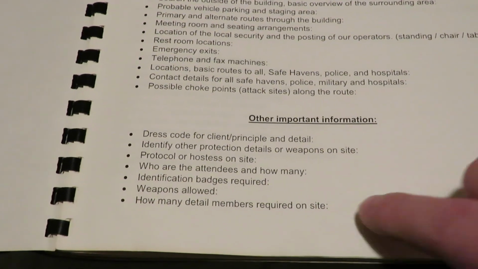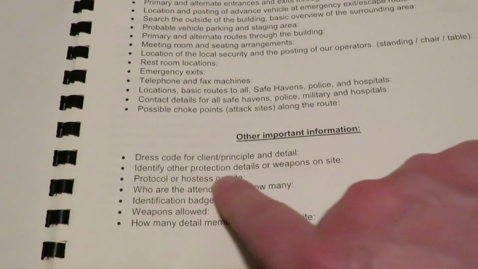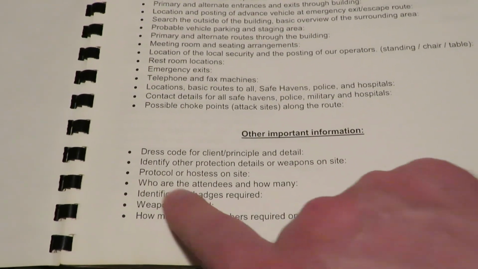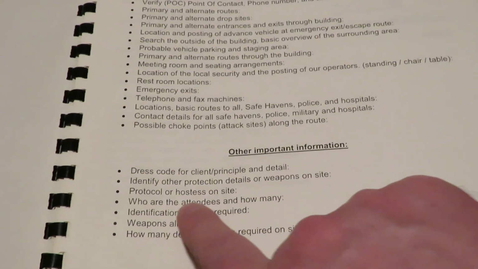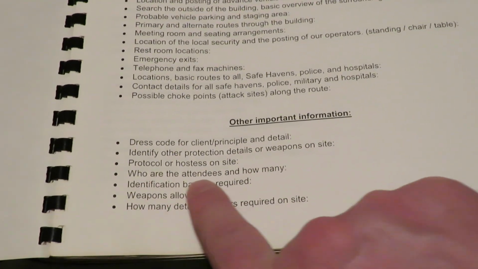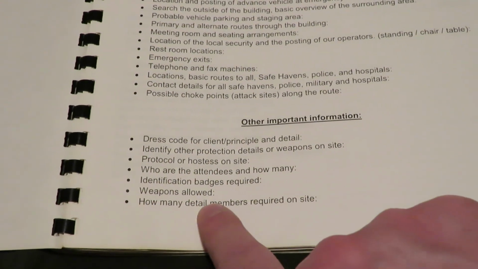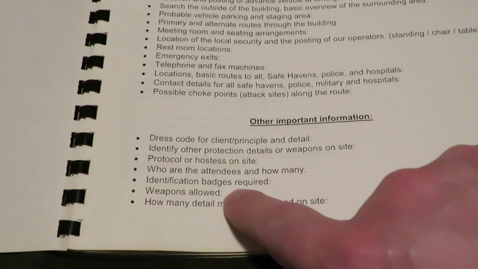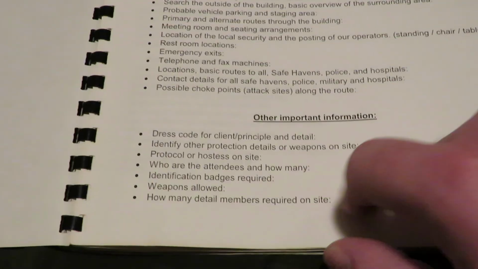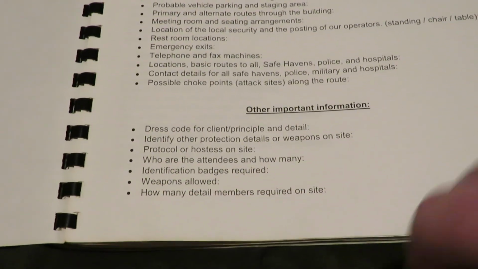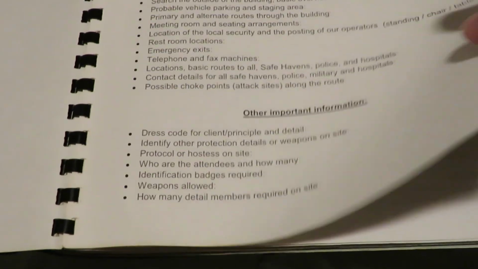What's the deal? Identify other protection details or weapons on site, protocol or hostess on site, who the attendees are and how many, identification badges required, weapons allowed, and semicolons here so you can write yes, no, how many, whatever. How many detail members required on site. It's good to get names too.